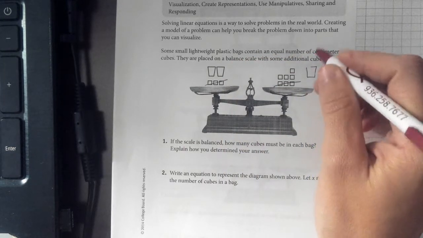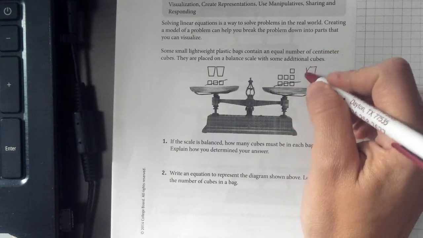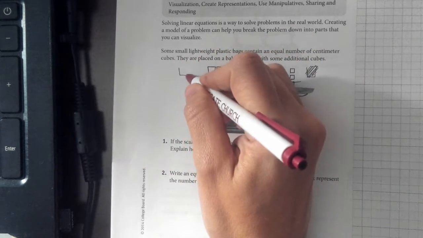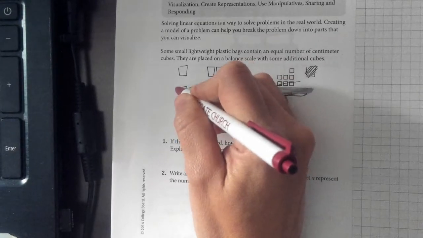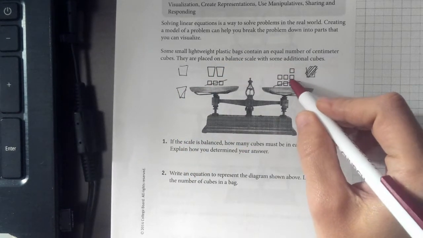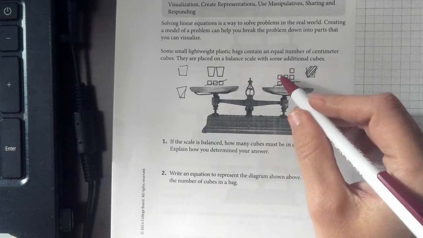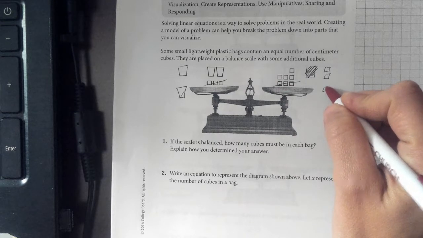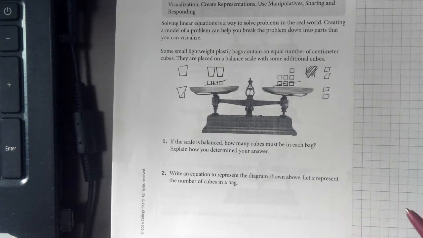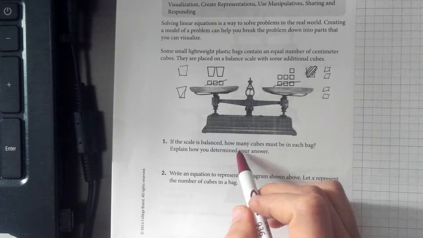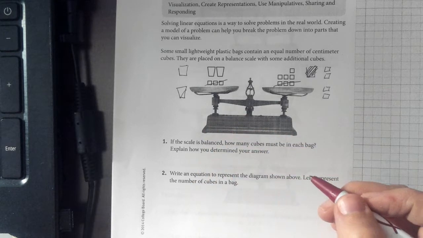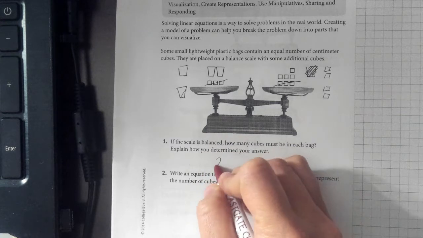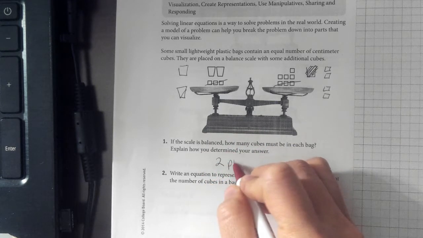So there's 2 bags here, and there's 4 of these pieces. So if I were to divide it up evenly, I could put 2 in each bag, so each bag is worth 2. If it's balanced, 2 pieces would be in each bag.